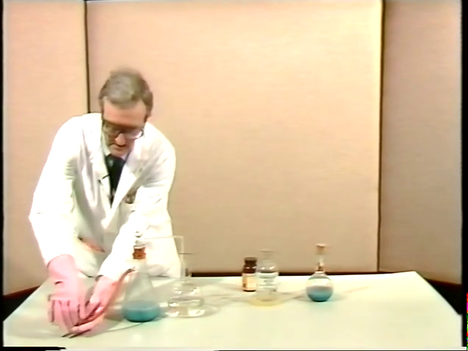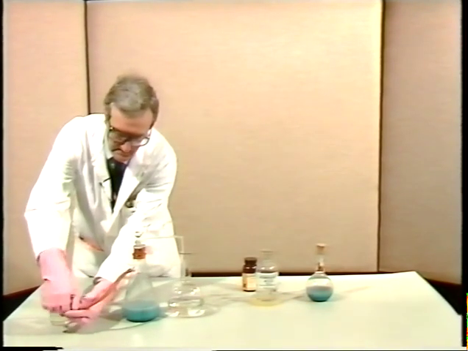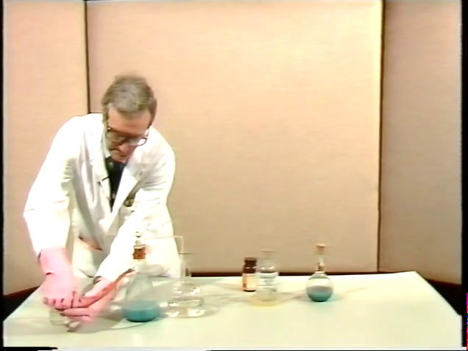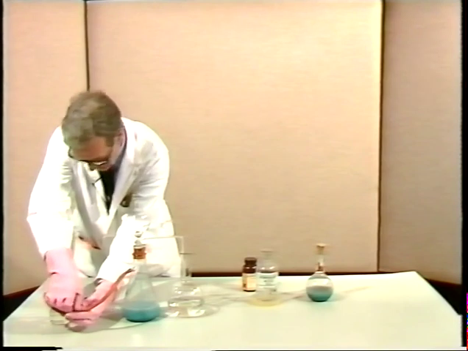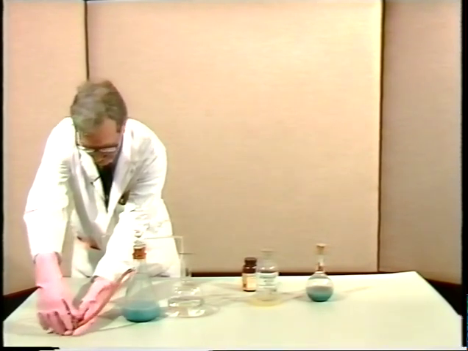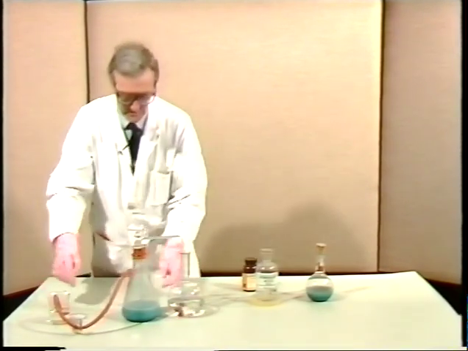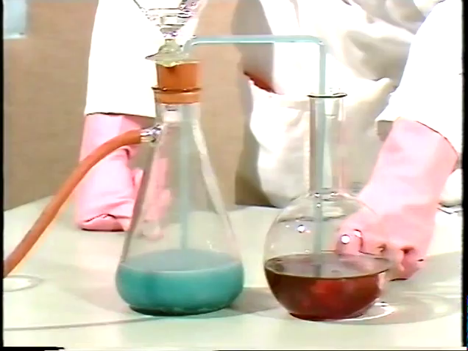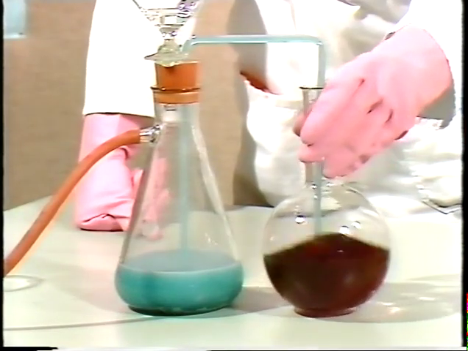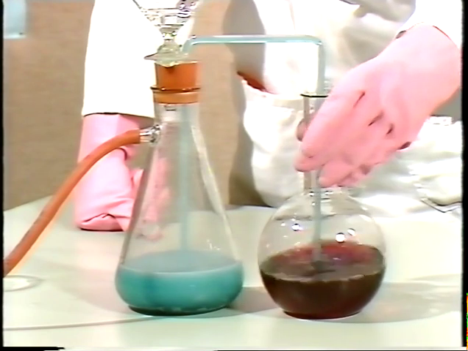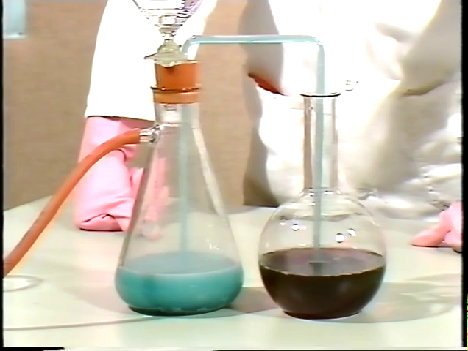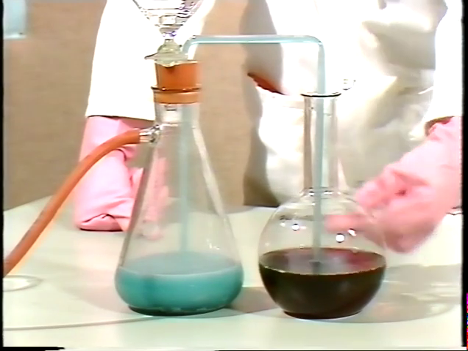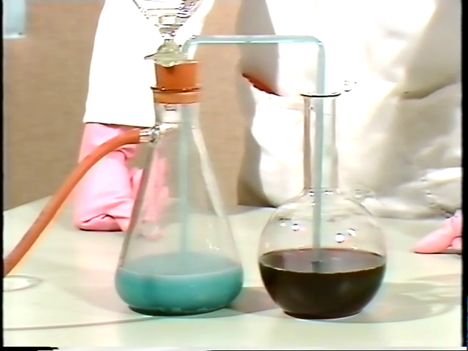So I'll just tighten up this valve here to stop the hydrogen bubbling out so as to create a pressure inside the flask, and the blue solution will then go over and we produce the red colour, which is chromium(II) ethanoate, which will slowly precipitate and produce us a relatively stable chromium(II) species.